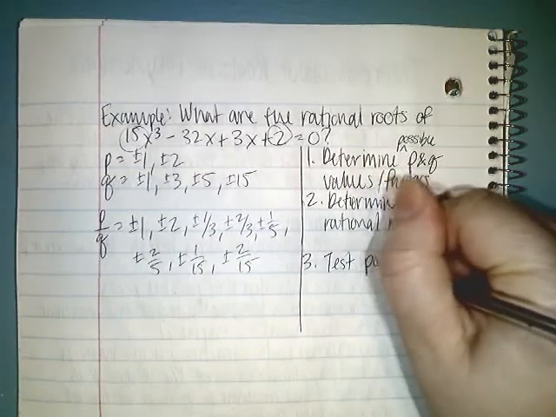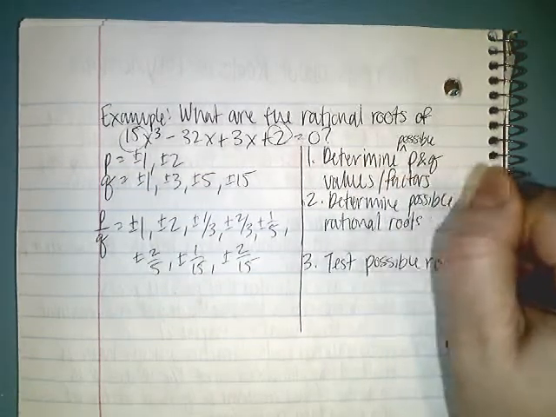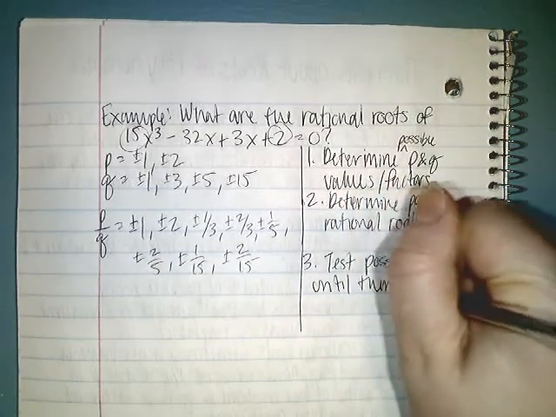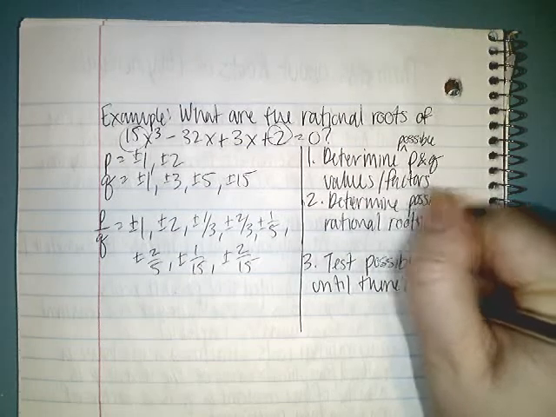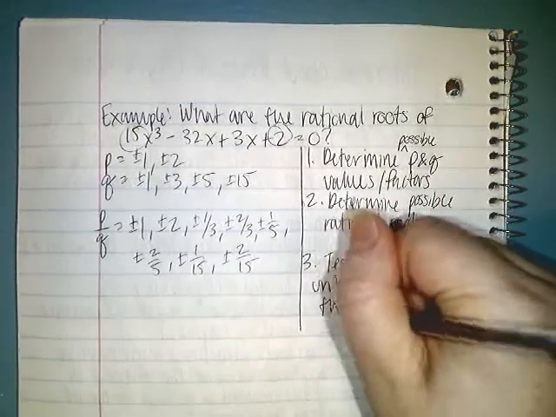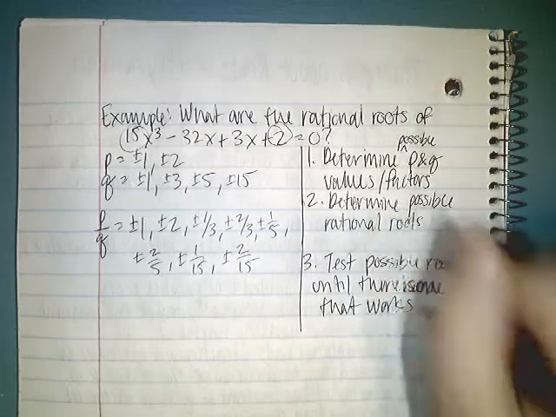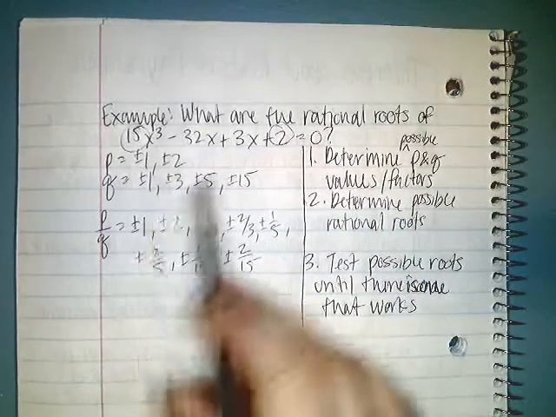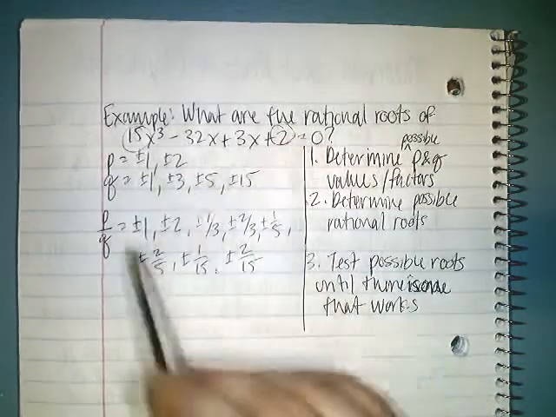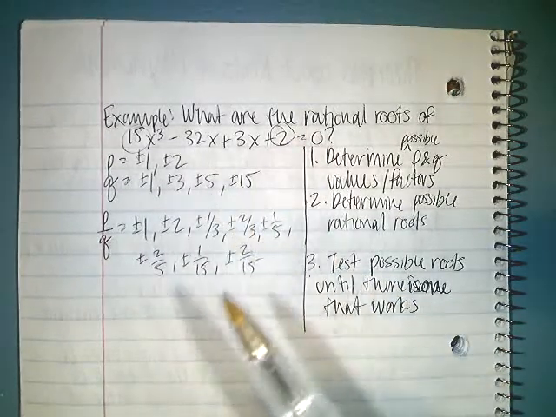So we're going to test our possible roots until there is one that works. So there's 2 ways that you could do this. You could plug these into your original equation for x and calculate it out. So you could plug each one into x and calculate it out.